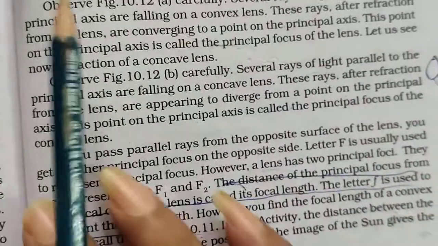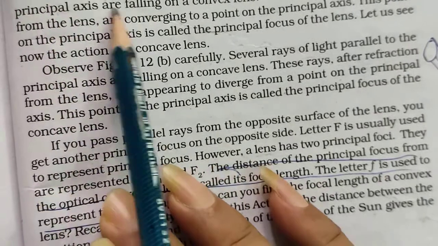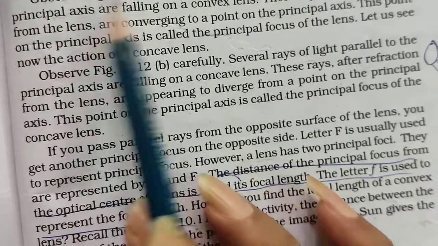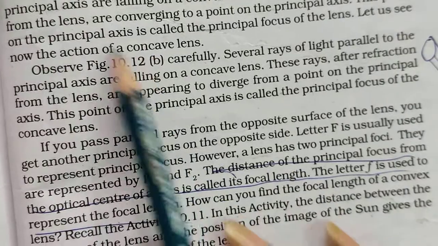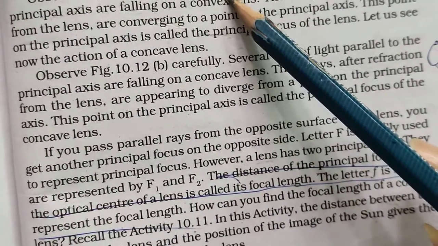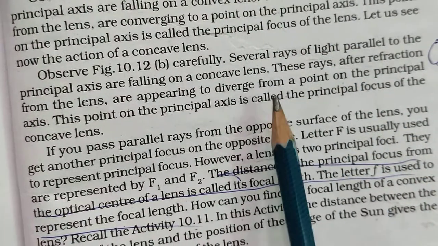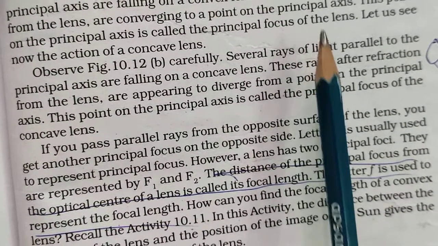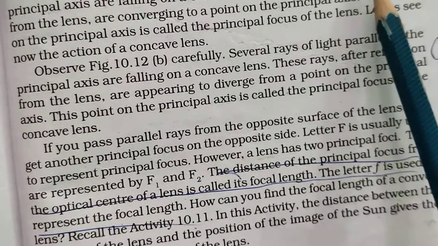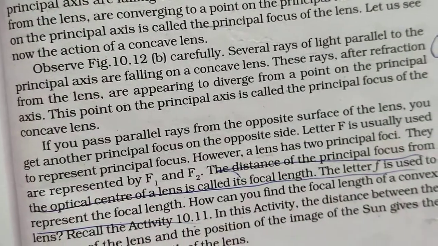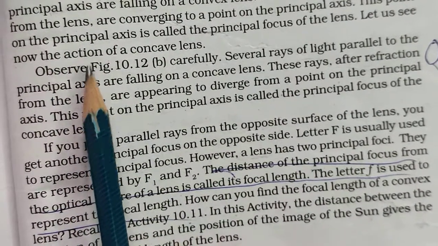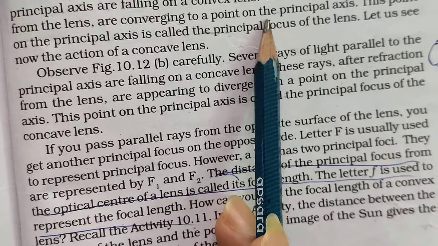Now observe figure 10.1 carefully. Several rays of light parallel to the principal axis are falling on a convex lens.